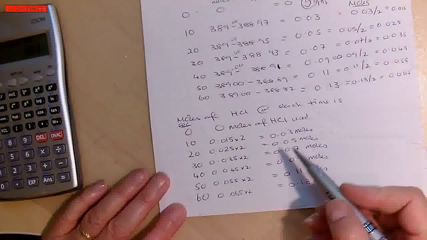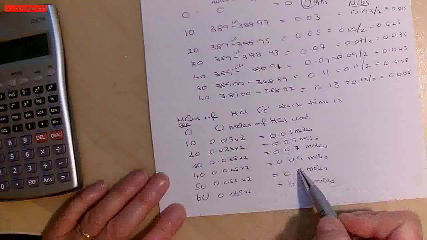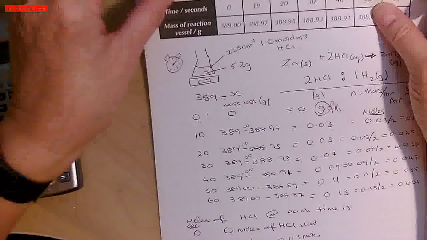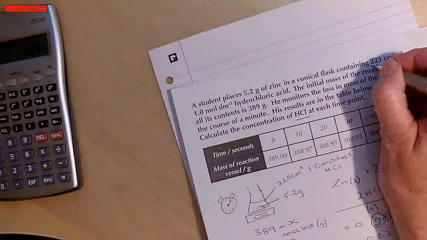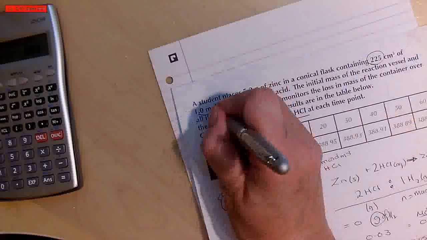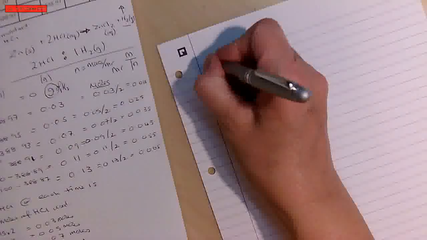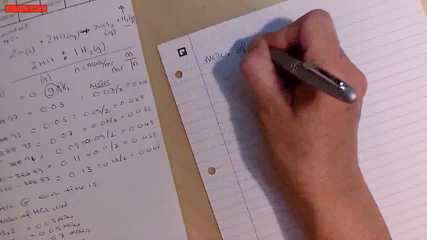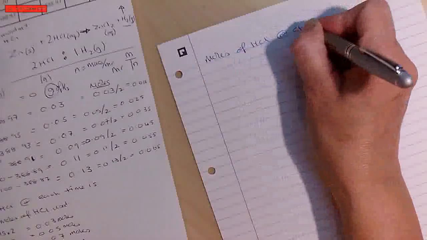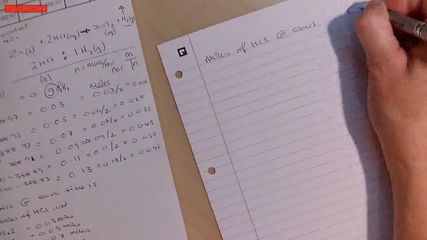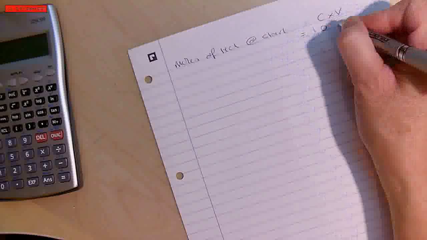Okay, so the amount I have left is the amount that I started with, take away the amount I've used. Okay, so I'm going to do that. Okay, so we can see here the amount of hydrochloric acid I had to begin with is 225 centimeters cubed of 1 molar solution. So the moles of HCl at the start is the concentration times the volume.